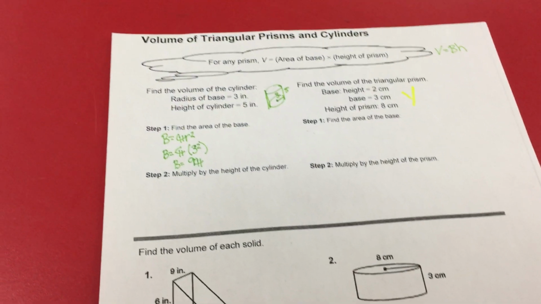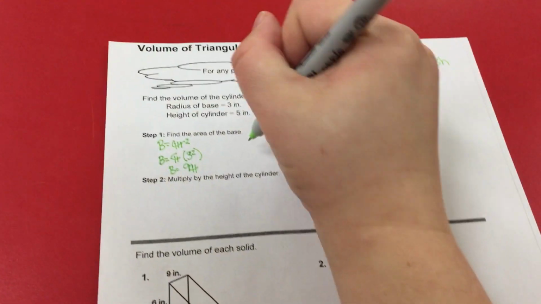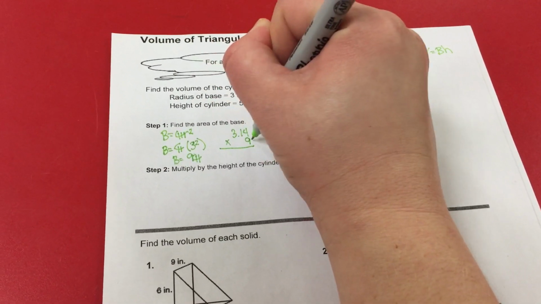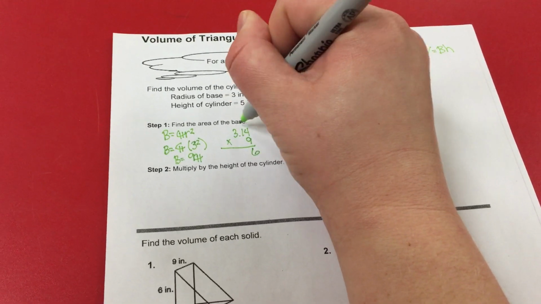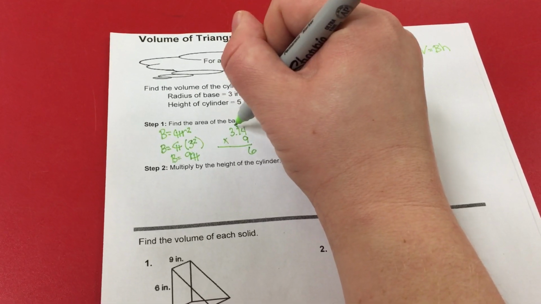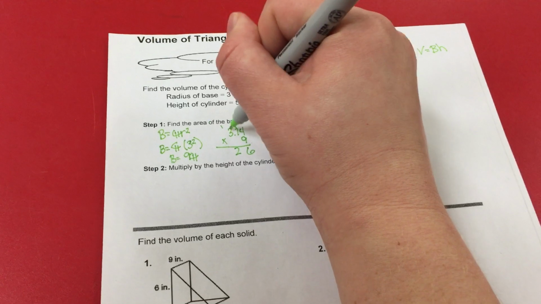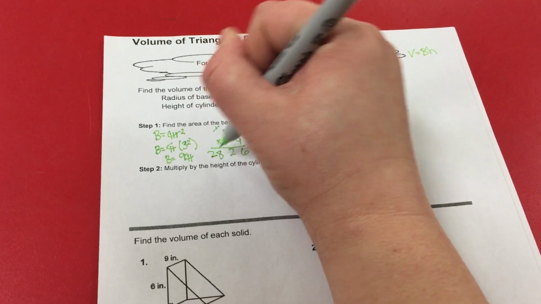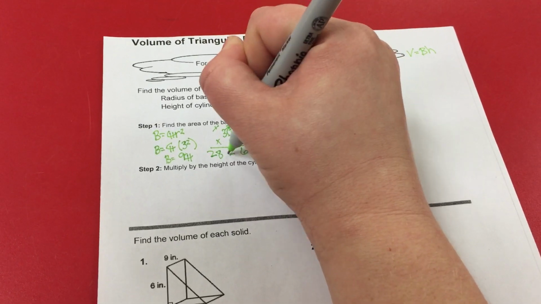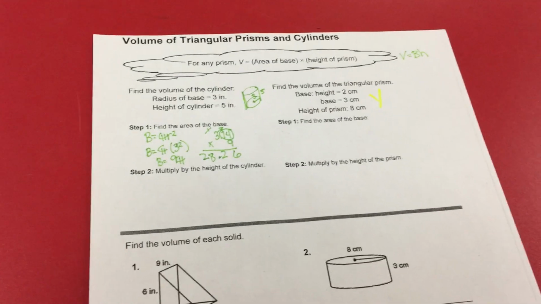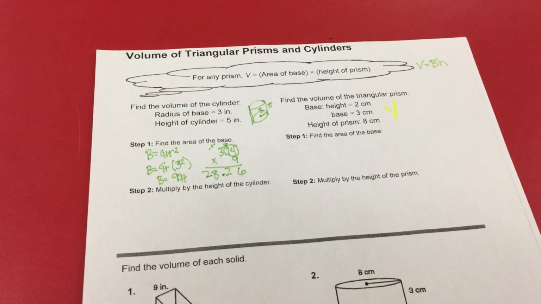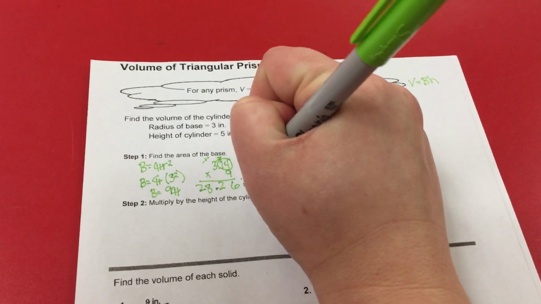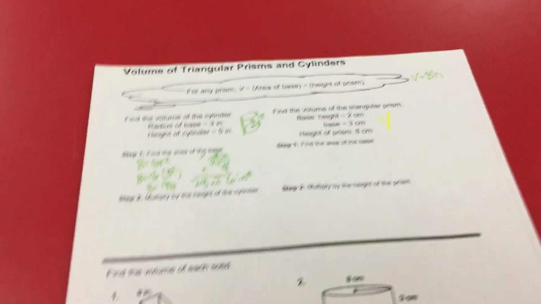I've got to figure out what that would be as a number. Let's use 3.14 times 9. 9 times 4 is 36. 9 times 1 is 9, plus 3 is 12. 9 times 3 is 27, plus 1 is 28. I have 2 numbers after the decimal, so I'm going to move over 2 spaces. So my area of the base is 28.26 inches, and since it's area, I'm going to write squared.